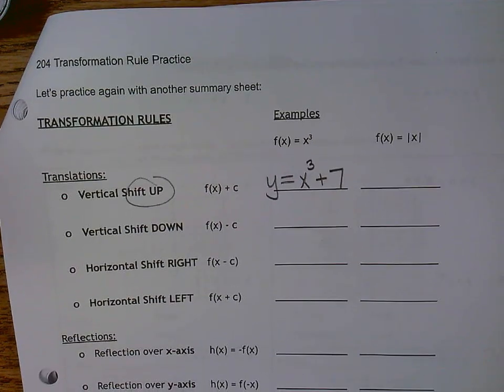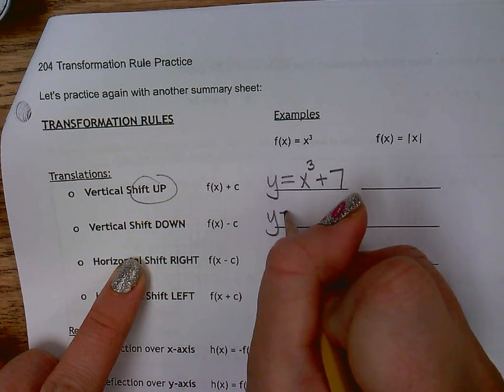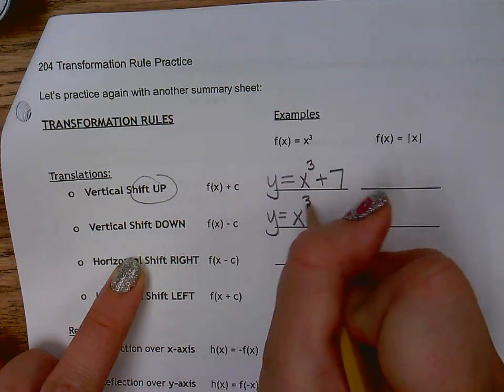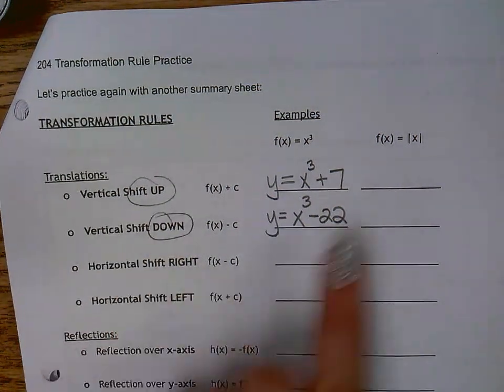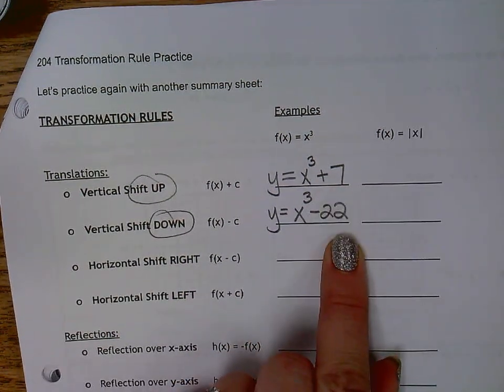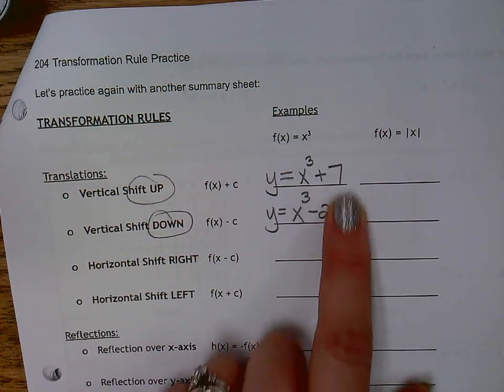All right, Matt, what's your favorite number? All right, so we're going to go y equals x cubed, but down 22. So that's up and down, up 7 or down 22. This is a cubic function. Doesn't matter what I put here. This is still up and down.